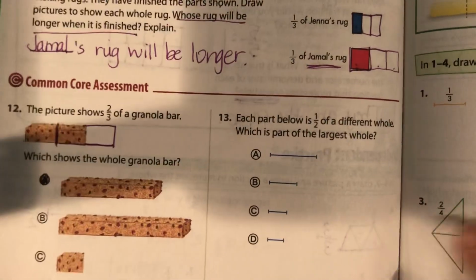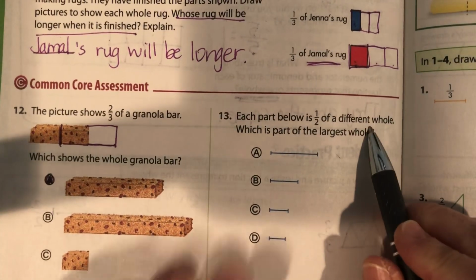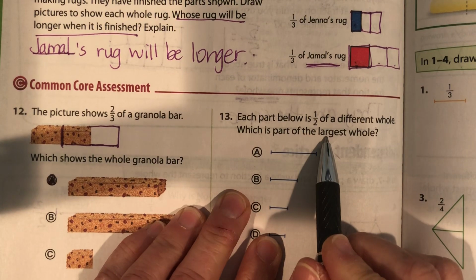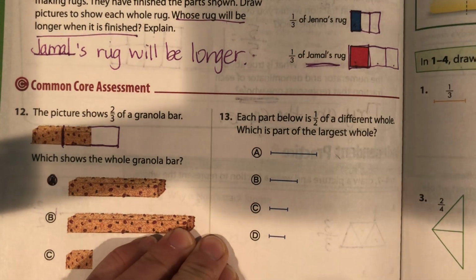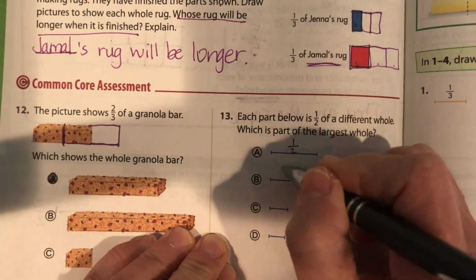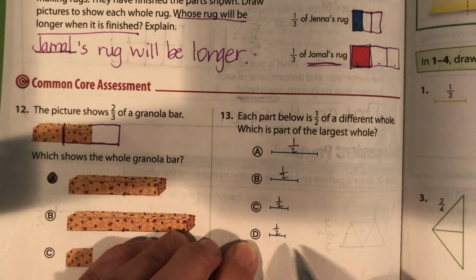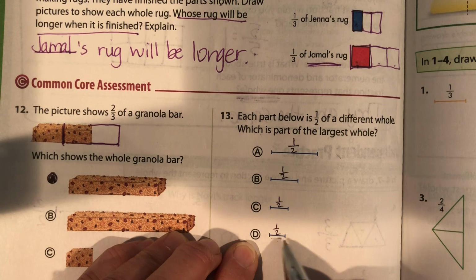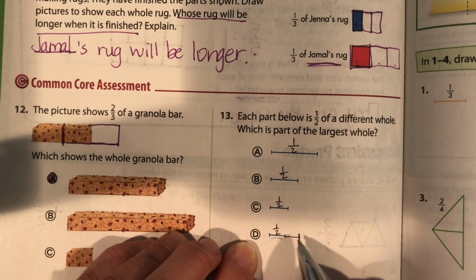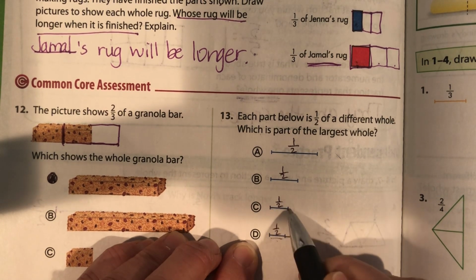Okay, each part below is 1/2 of a different whole. Which is the part of the largest whole? So this is 1/2, this is 1/2, this is 1/2, and this is 1/2. So to make each one a whole, you would need to draw the same length that's here, okay? Now again, it's very hard without a ruler.